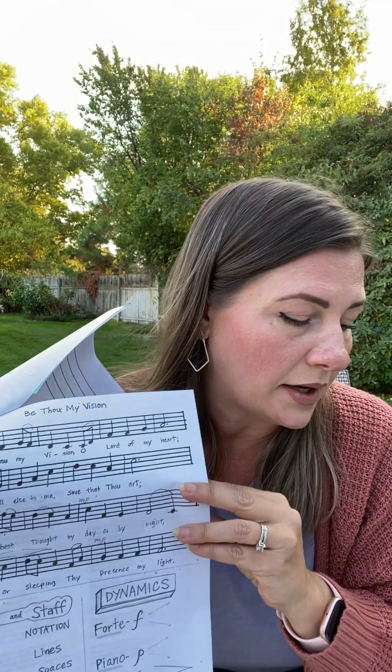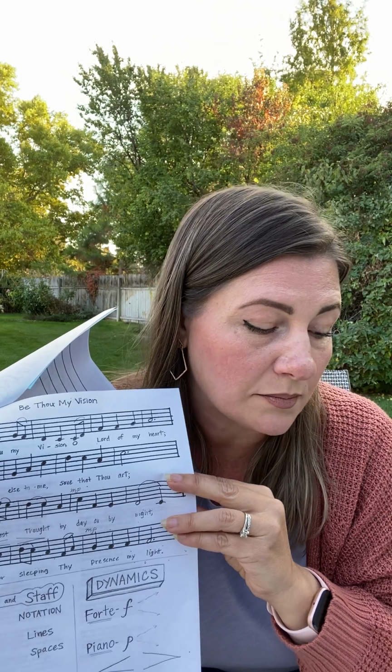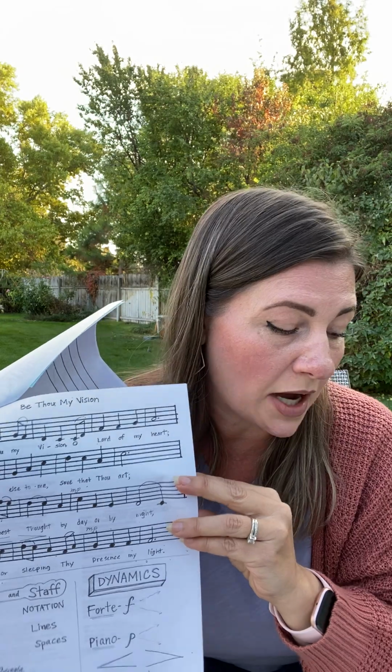So here you can take a look. This is where it says application on the lesson plan. Take a look at the music on the staff. Ask them, do they see the staff? Oh, what's the staff again? Okay. What can you spot in the music?